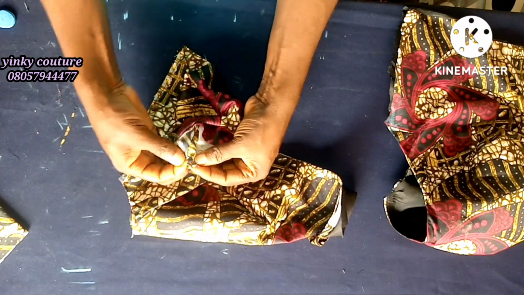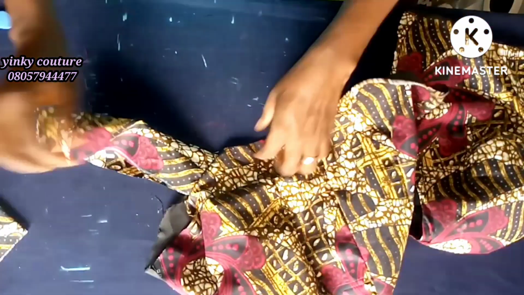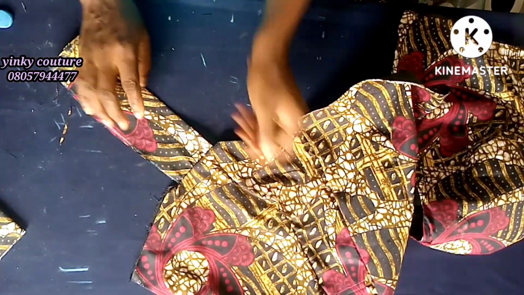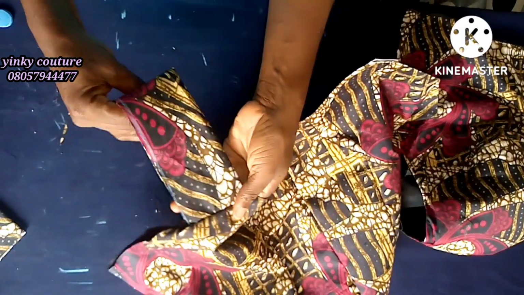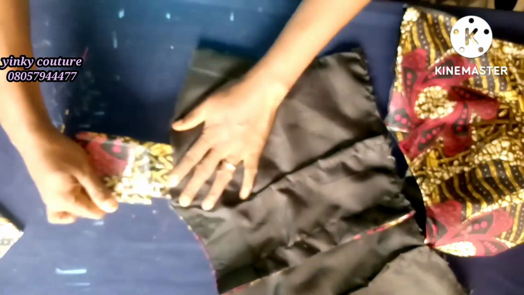Then you come back and turn to the right side. Like I told you, I have a full tutorial on how to arrive at this off-shoulder bodice. It's a very simplified and easy tutorial. I'm going to leave a link in the description box for you to be able to watch.